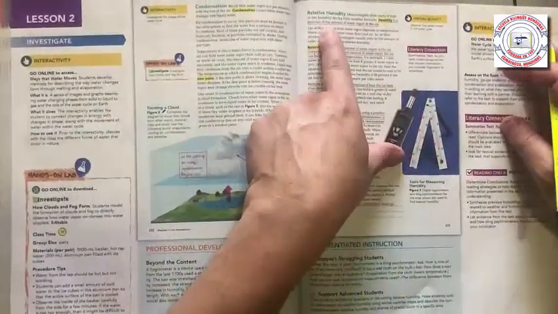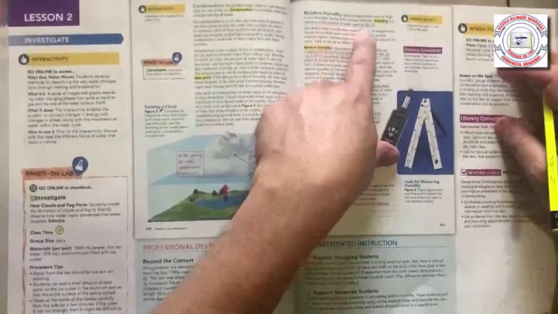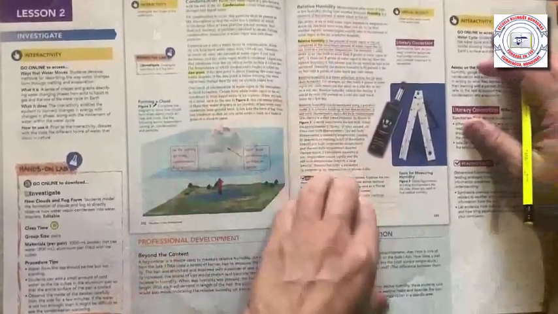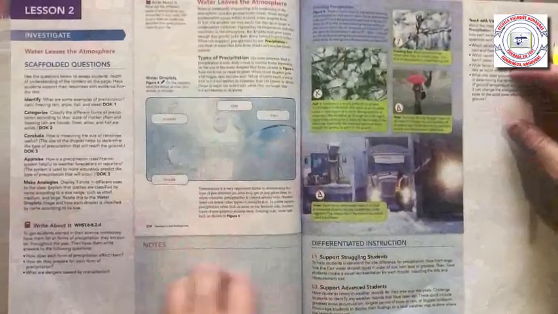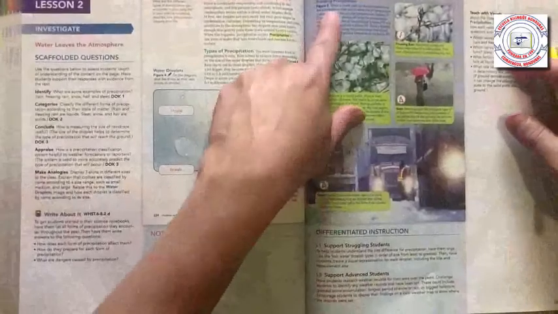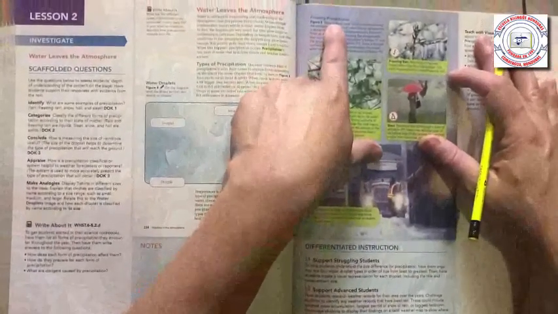Over here you have humidity, for example, a measure of the amount of water vapor in the air. Okay, you have another definition, relative humidity. Memorize that too. Okay, next page, we are on page 235. There is precipitation.